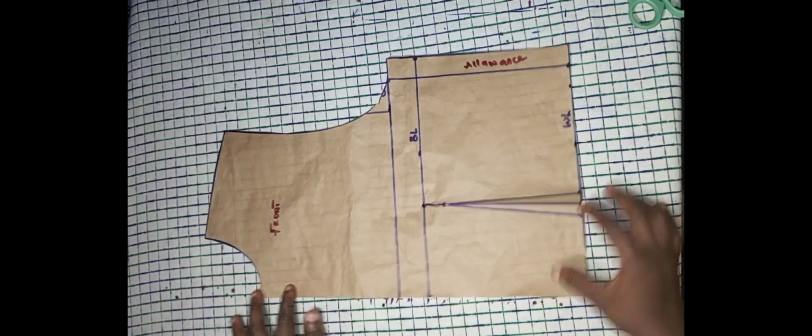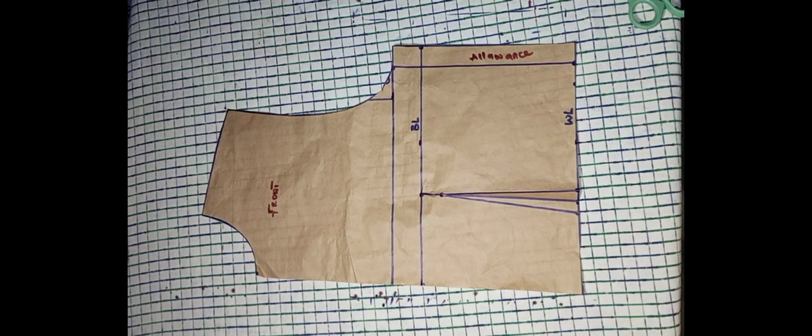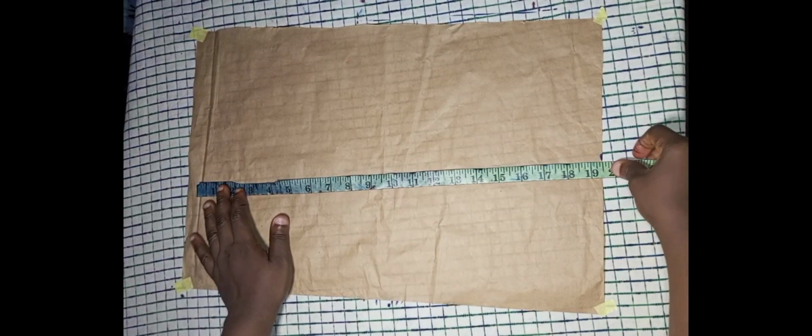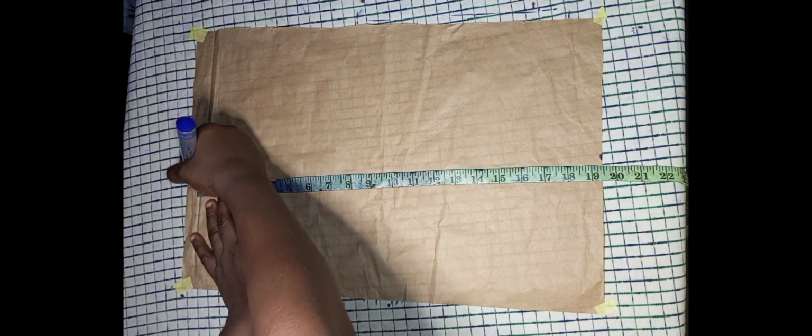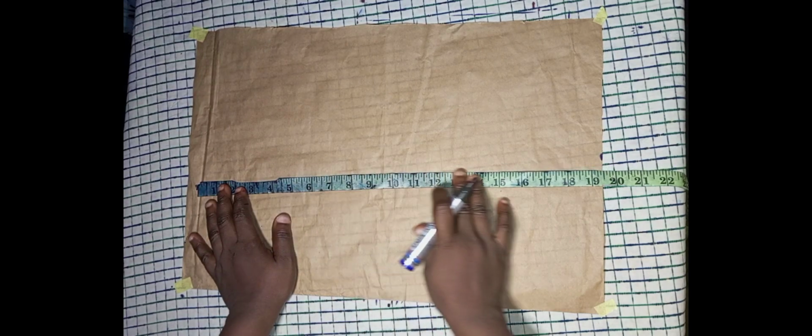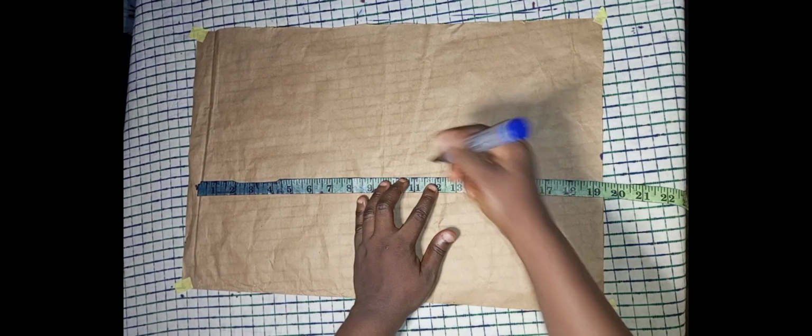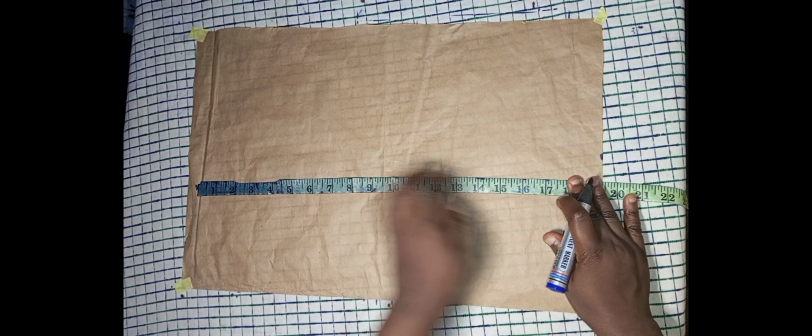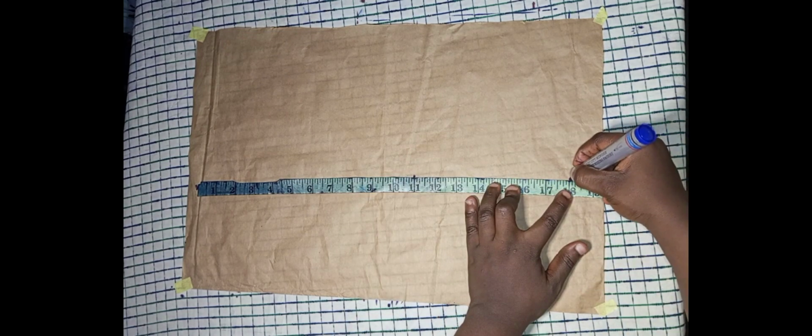Now I'm going to go ahead and draft the back pattern. So for the back pattern, I already have my pattern paper. From this point, I'll mark my shoulder point. Then from my shoulder point, I'll mark down to my bust point. From the shoulder point, still mark down to your waist point.